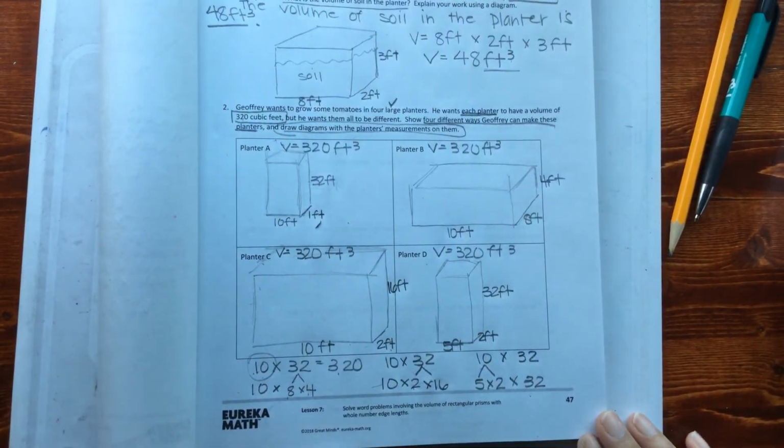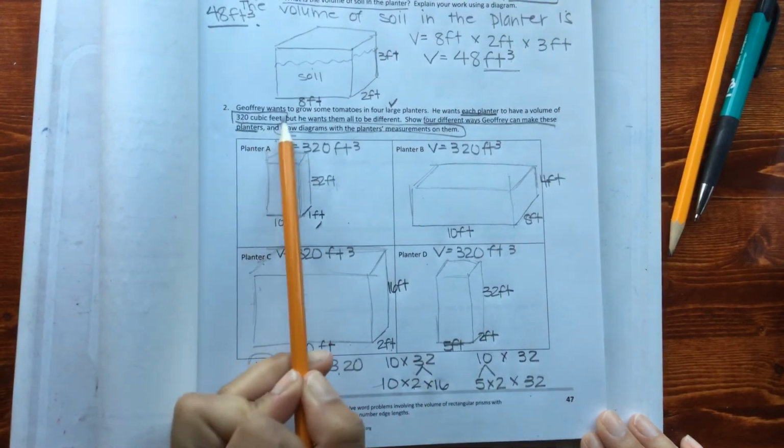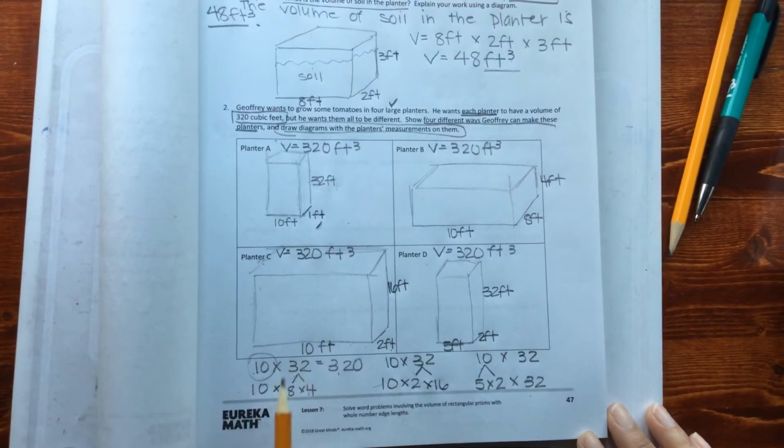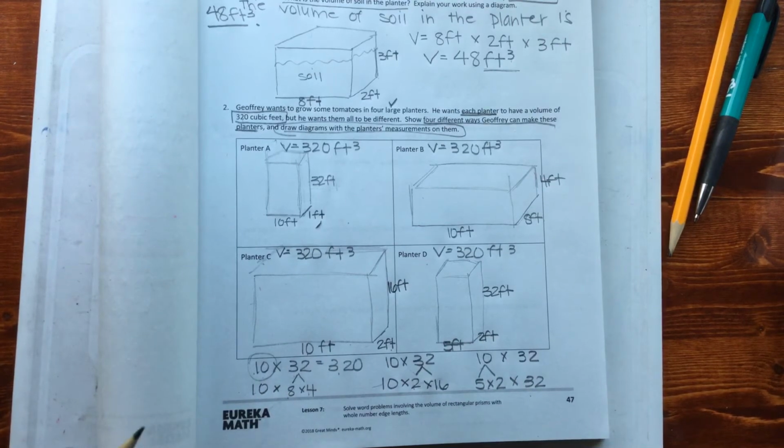Okay, so we have used dimensions to find 320 cubic feet 4 different ways. And really what it breaks down to is understanding factors, what two numbers can be multiplied together to make a number. And if you think that way, then you can really break down some different ways that you can make this planter.